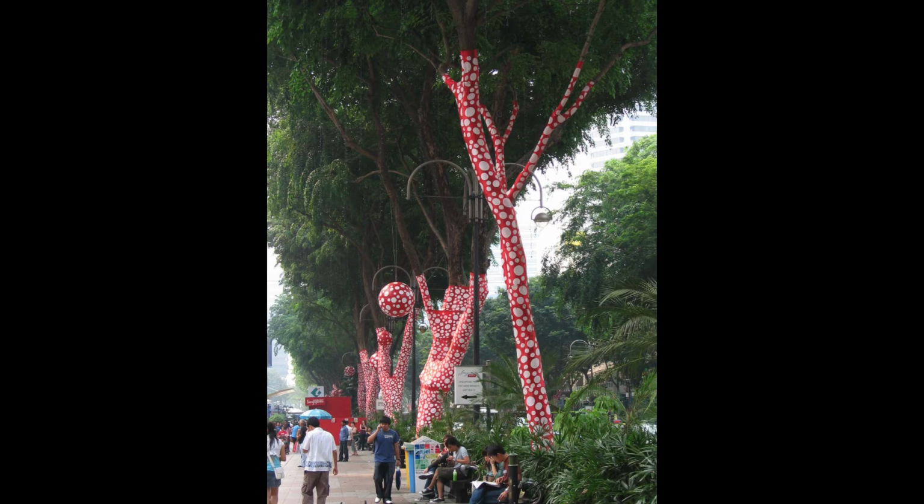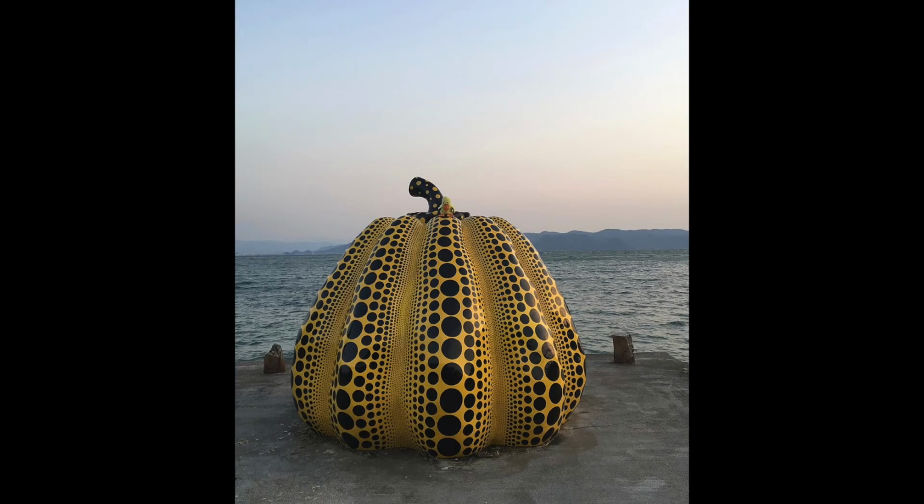So you can see here we have this example. The first one is this room with all these dots everywhere. The second are these wrapped trees and other objects, and then this giant gourd, all with the repeating polka dot motif.